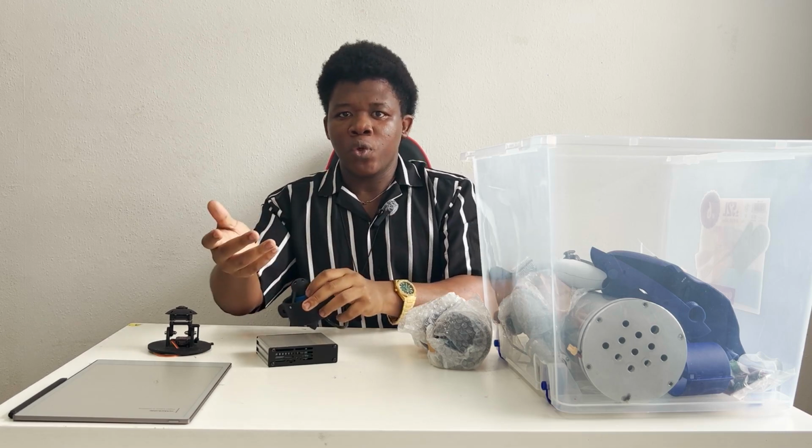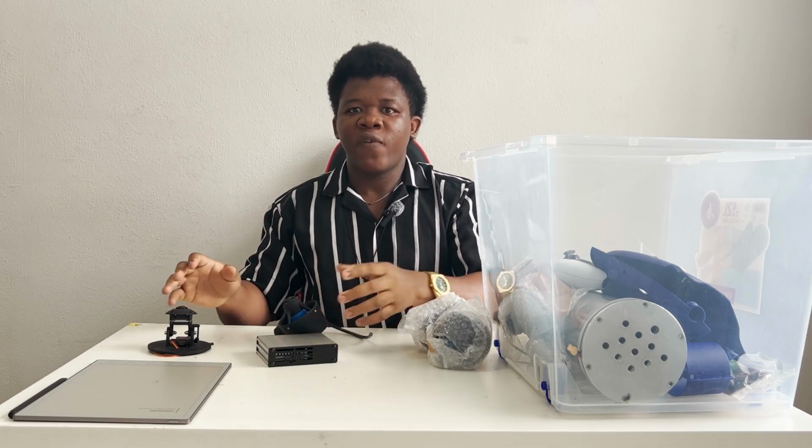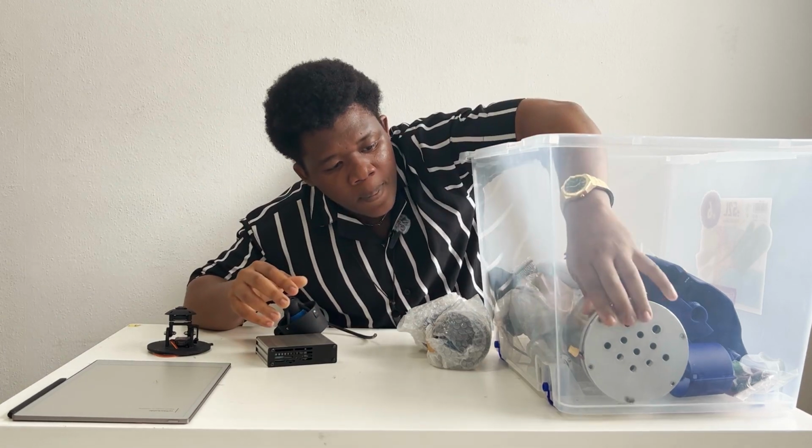Now, we might want to go deep. We are underwater, so we have to find a way to put all this into a case so water doesn't destroy it.